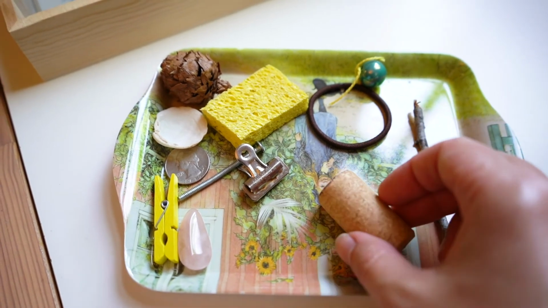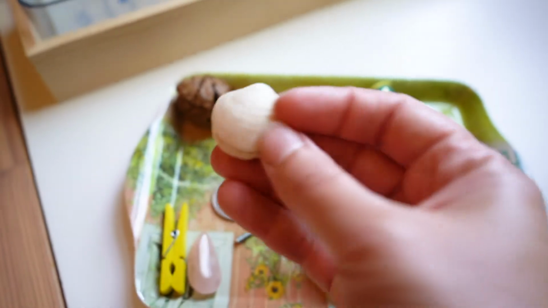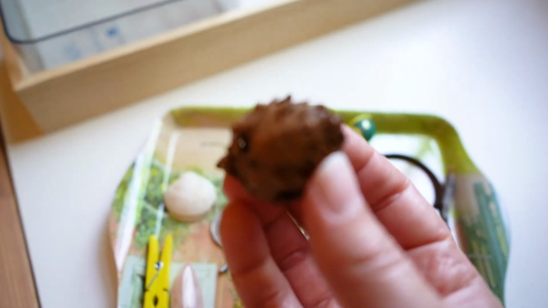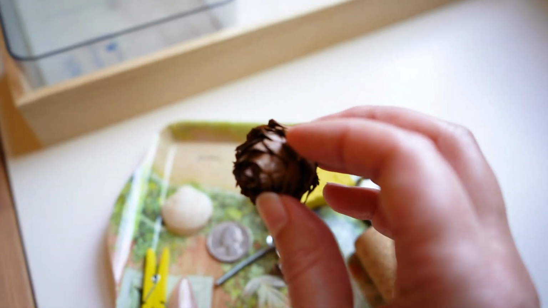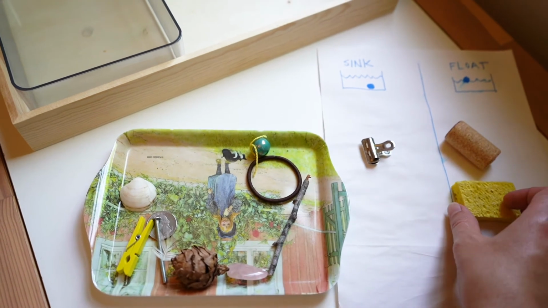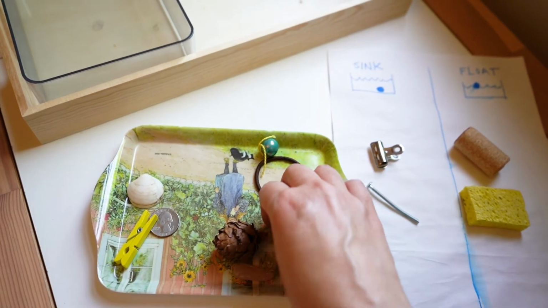And then this tray was probably my son's favorite, and it is the sink and float tray. I also found this from another Montessori blog, so I will connect that. And these items, we just put items that float and items that sink. I think I literally picked out the same items as the other vlogger showed. And then you categorize them based on your hypothesis of whether they sink or float.